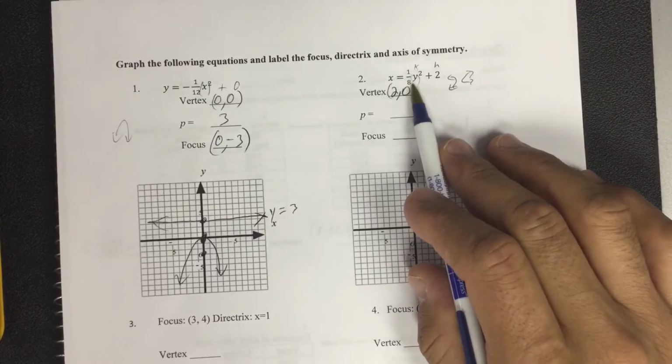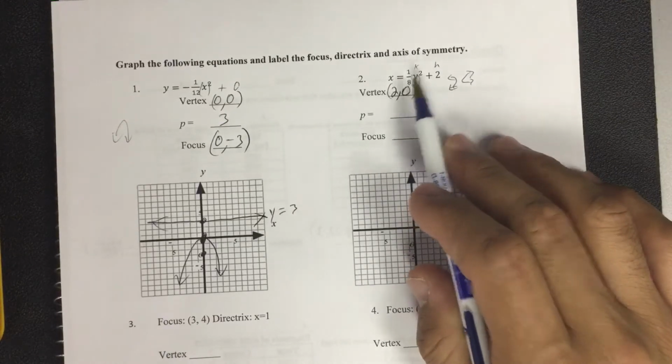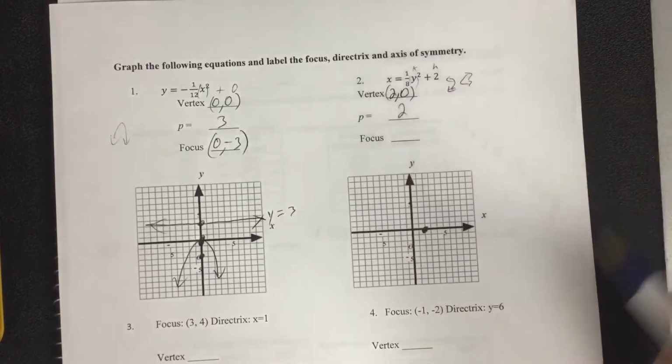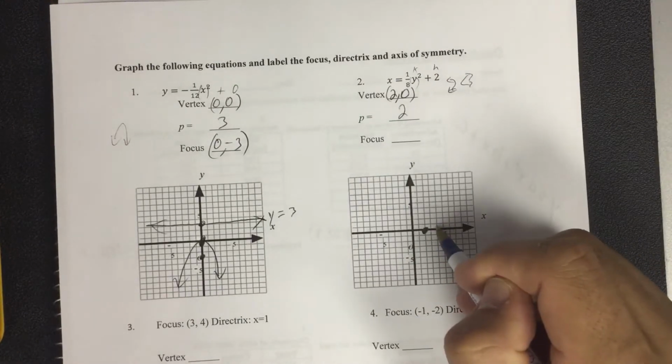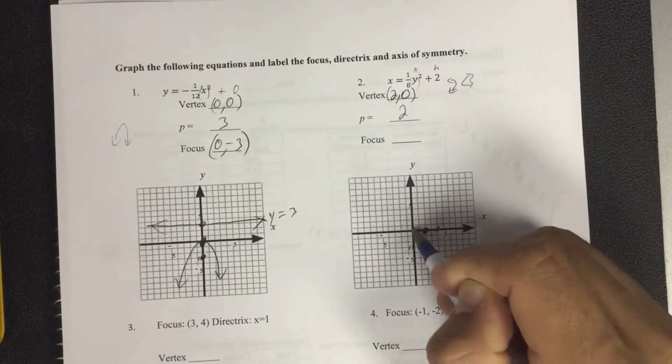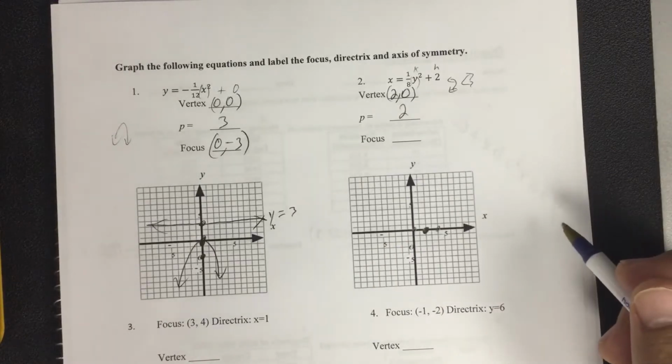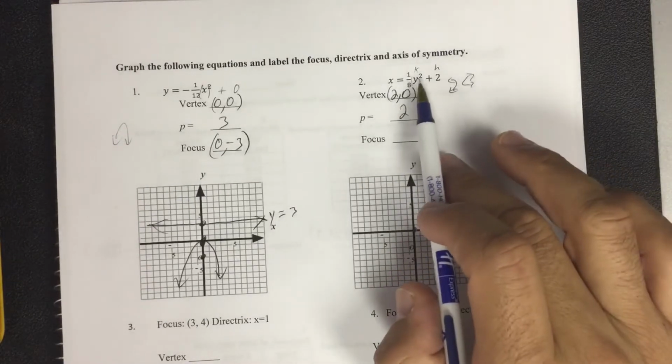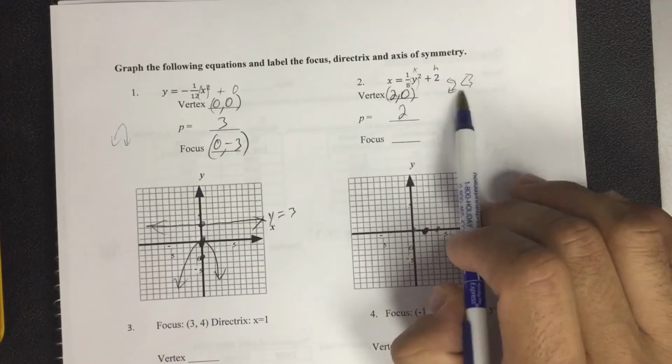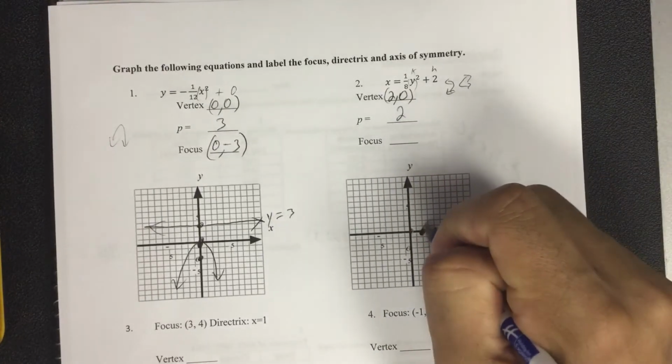Now, how much is P? If that's 8, I divide it by 4, so P equals 2. So that means 2 this way and 2 this way. Okay? Which way is this pointing? If it's X, we know it's sideways, but since it's positive, it's going to point to the right.